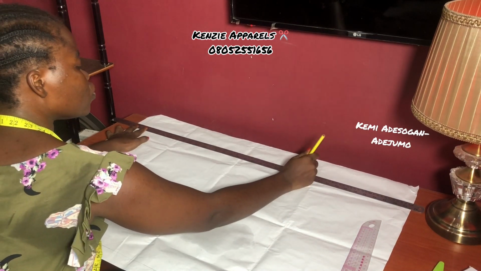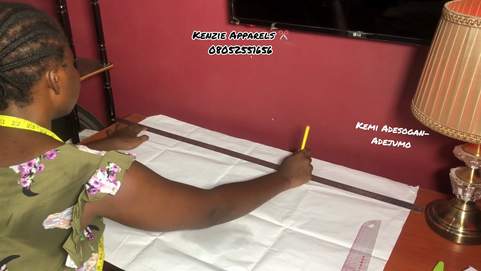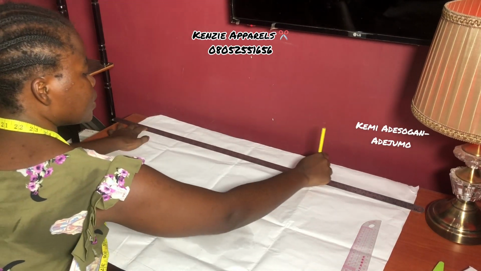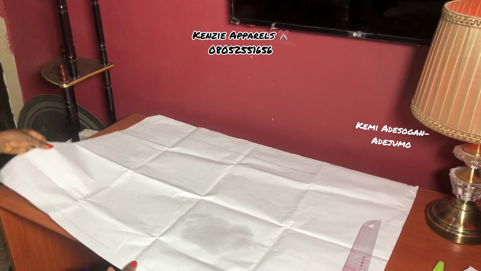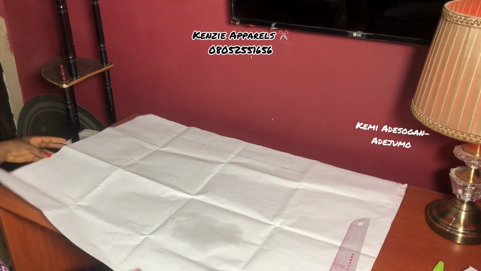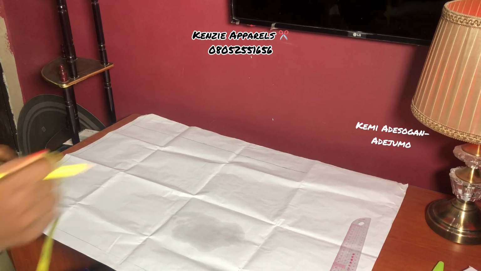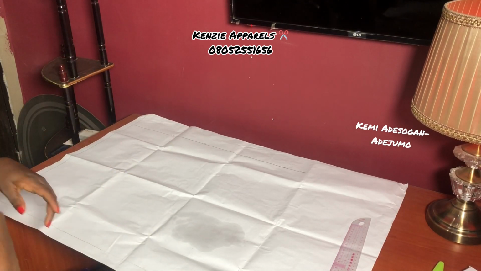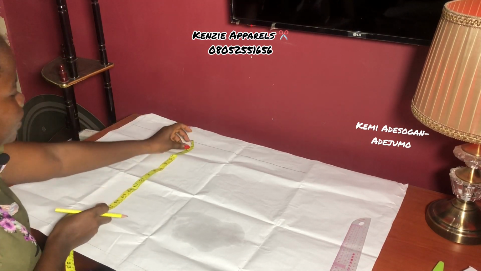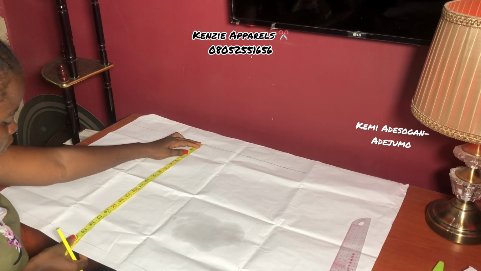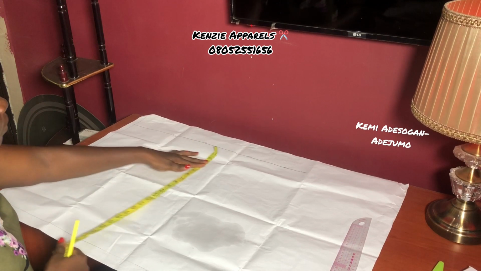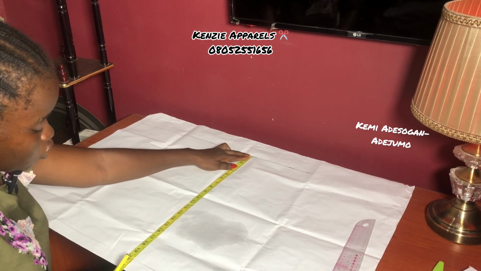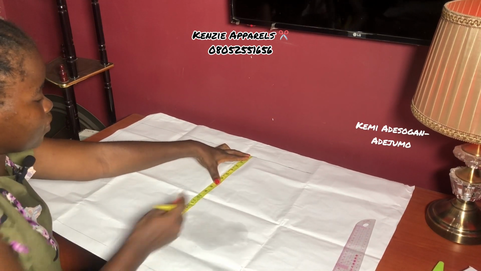And I'm going to draw one line after marking the border line. Can you see? I've gone ahead to draw the line. So again, half of the 20 is 10. So I'm going to find the midpoint of 20, which is 10. Then I'll mark the midpoint of the 20 I marked earlier, which is 10.